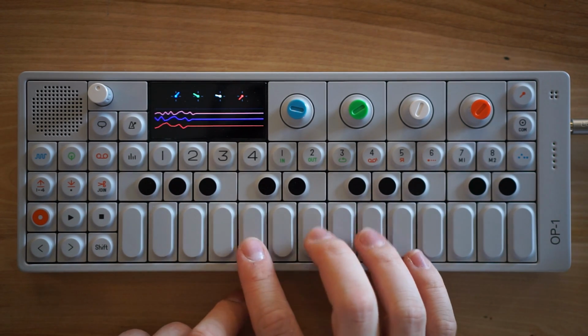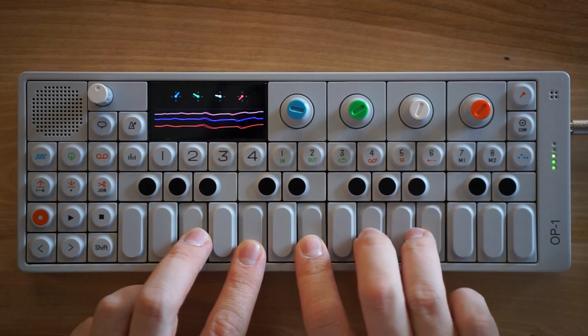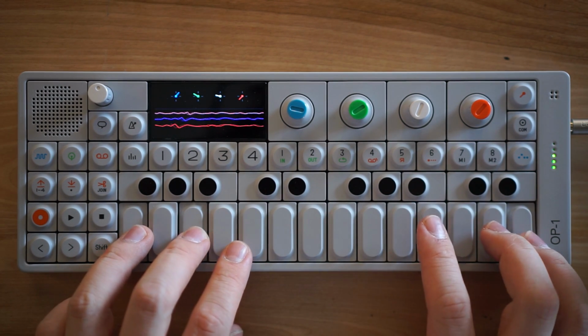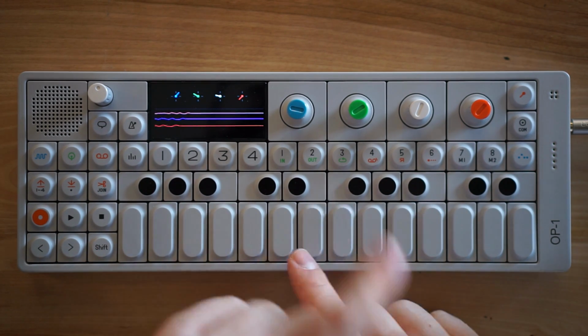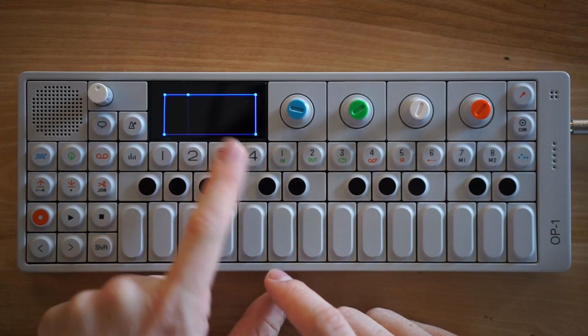Okay, I kind of like how this sounds for now. So that's all there is really for the first page. You just adjust your base sound. The second page is your envelope.